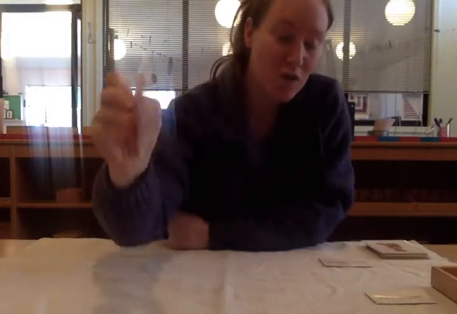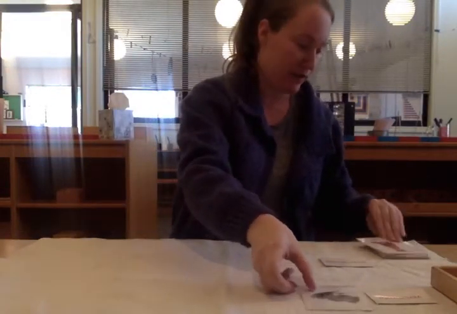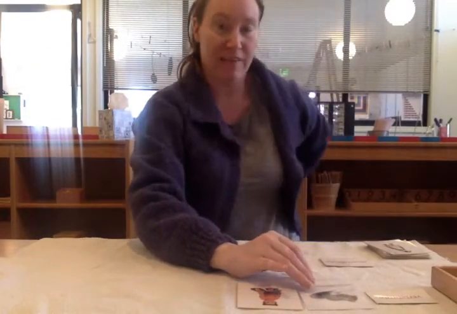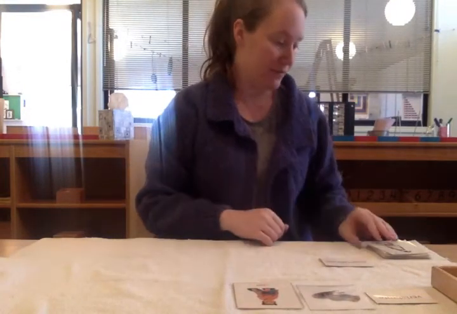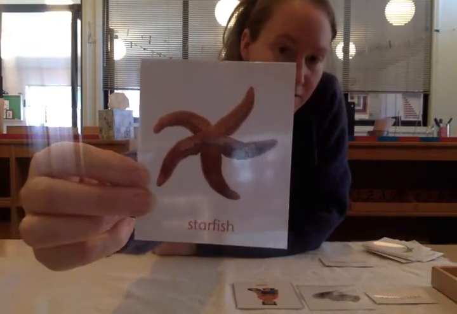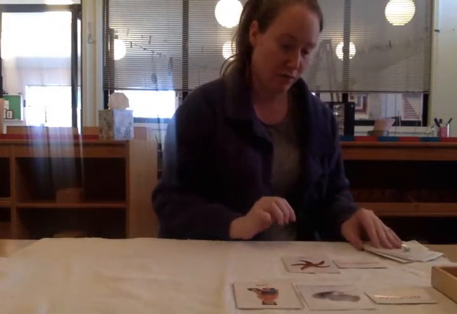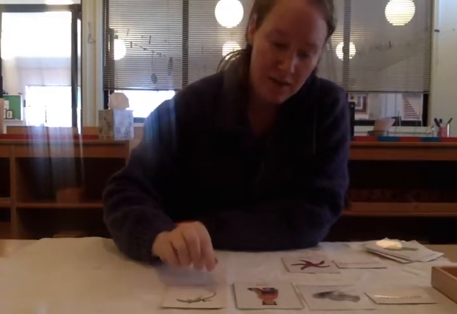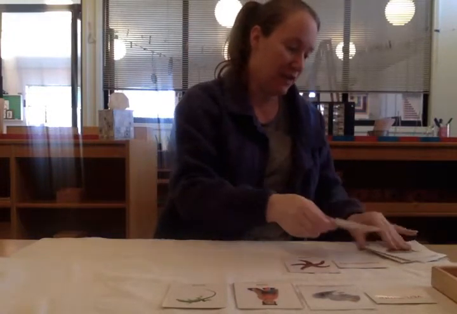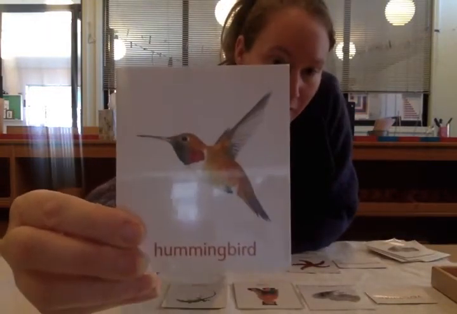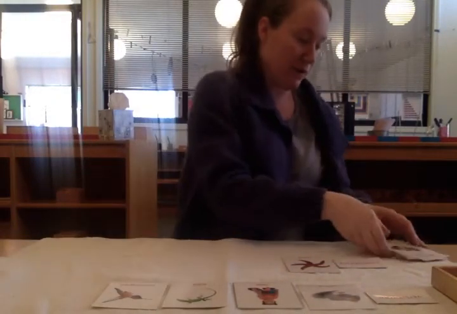Squirrel. Squirrel has a backbone. It's a vertebrate. Child, like you and like me, humans have a backbone. We could feel it in our backs. Vertebrate. Starfish. Invertebrate. No backbone. Lizard. Vertebrate. Sometimes you can see the line on the animal that has a backbone. Hummingbird. Vertebrate. It has a backbone.